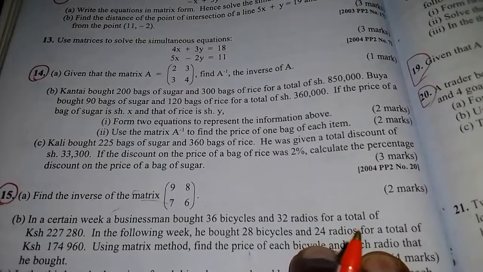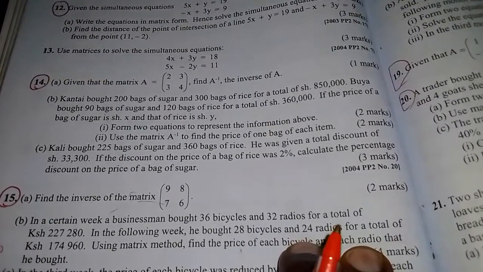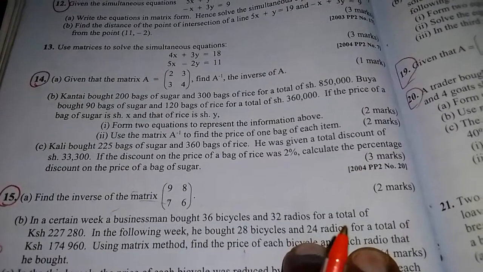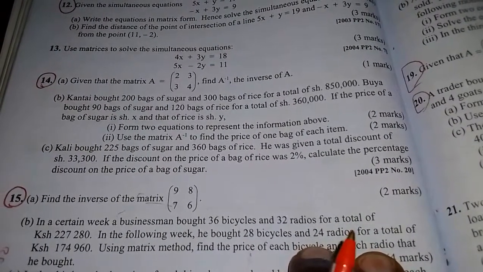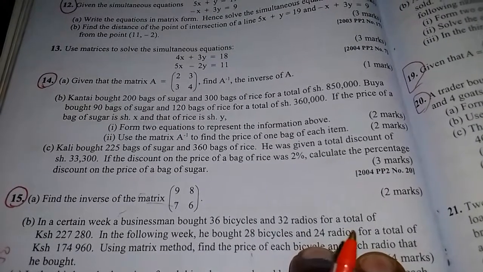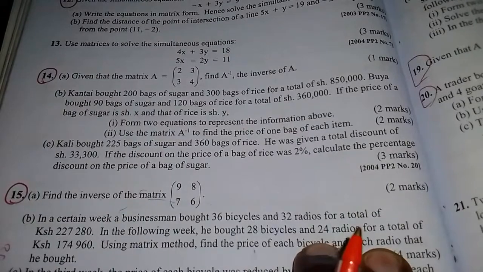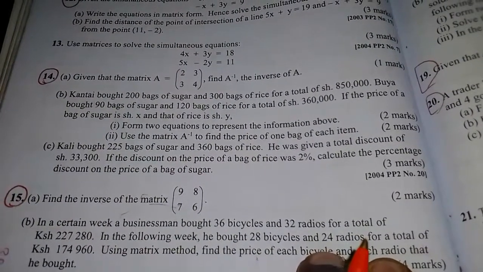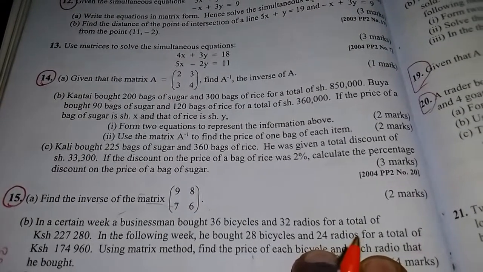bag of each item. Part C reads: Kali bought 225 bags of sugar and 360 bags of rice. He was given a total discount of 33,300 Kenyan shillings. If the discount on the price of a bag of rice was 2%, calculate the percentage discount on the price of a bag of sugar.